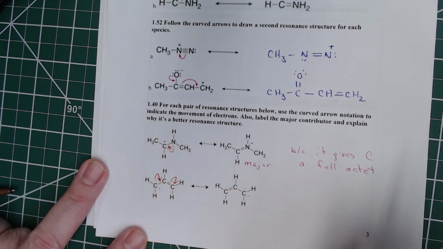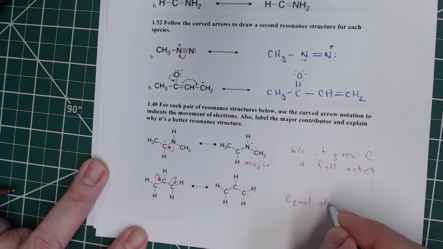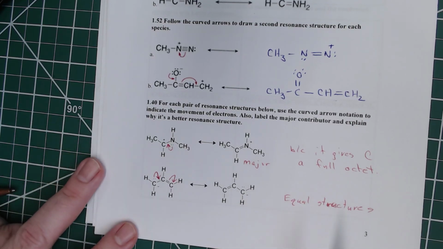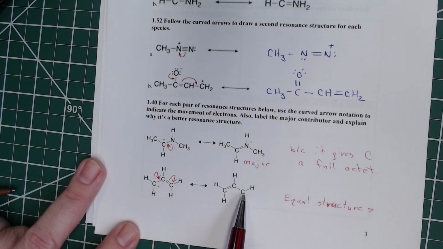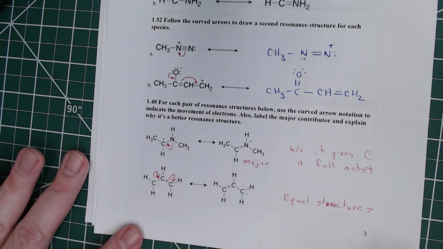Now, as far as which one is the major structure, these are equal structures. And the reason is that these are essentially the same thing. Here we've got the negative charge on this carbon, so CH2 has a negative charge, and here it's just sort of the mirror image of it. So these are equal structures. That means there's not a better structure. There's not a major structure for that.